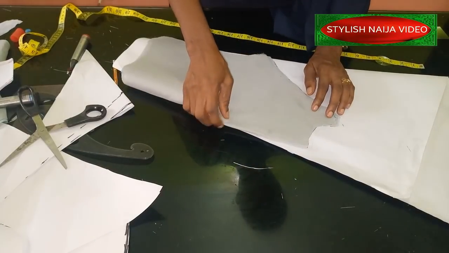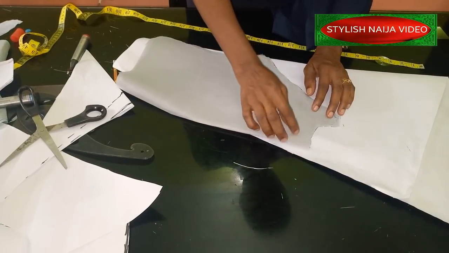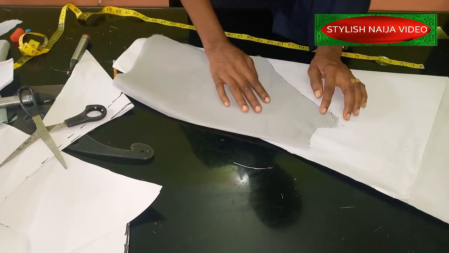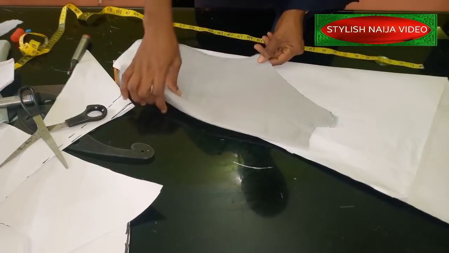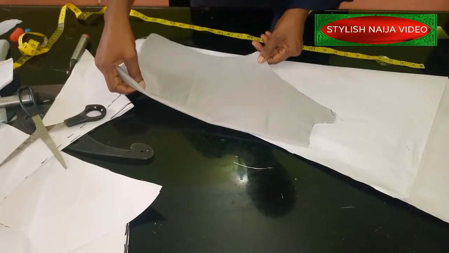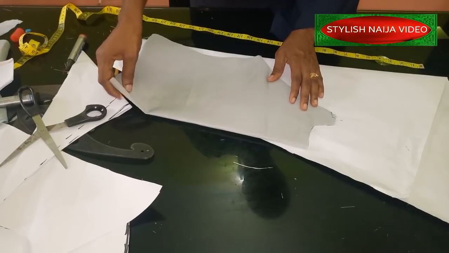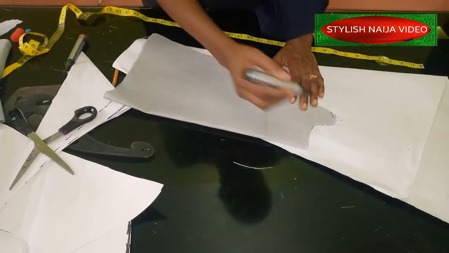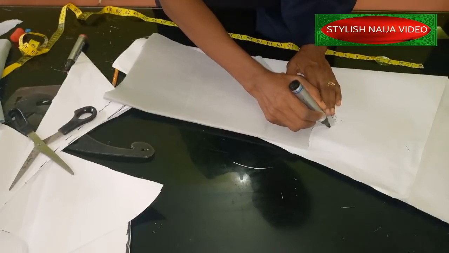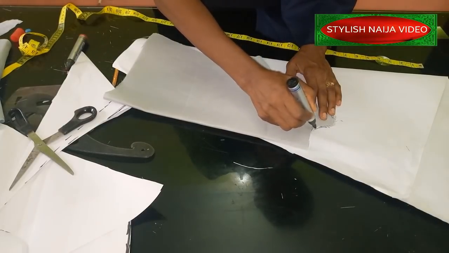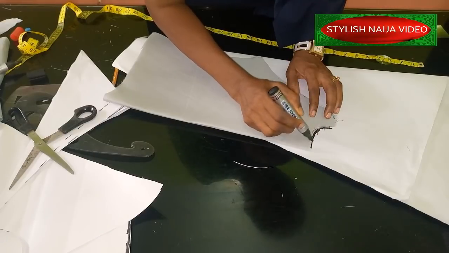I'm just going to take my neckline like this. I'll place it towards the end of the edge of this part like this, and then I'm just going to trace out the neckline. It is a really simple technique. So I'm going to trace out the neckline like this. You just trace out the neckline.